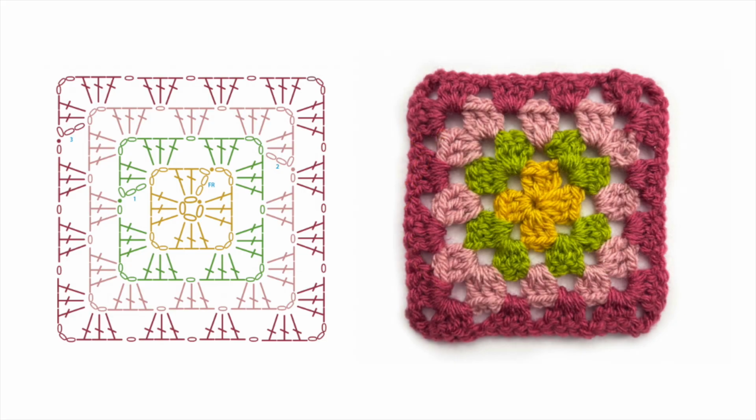And finally, if your work looks like the chart, you're doing something right, because the whole point of the chart is it's very pictorial. It looks like what you're going to make. It isn't lines of text. It is an actual picture of what your finished crochet should look like, but just with the stitches represented by symbols.